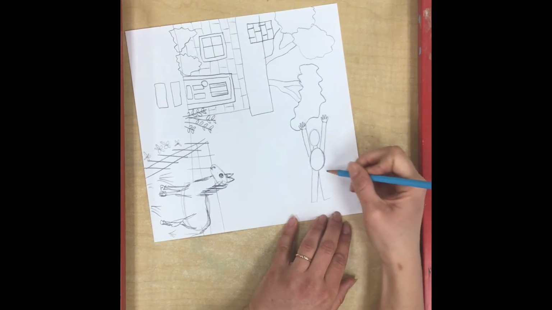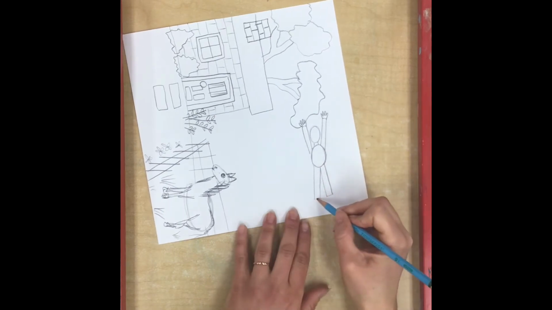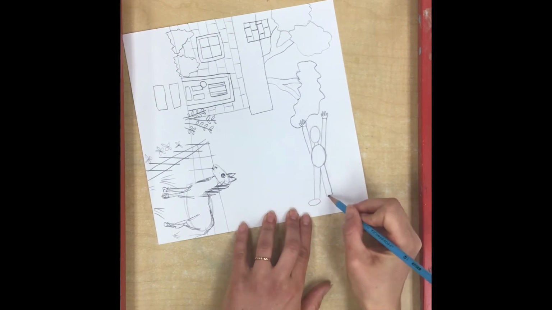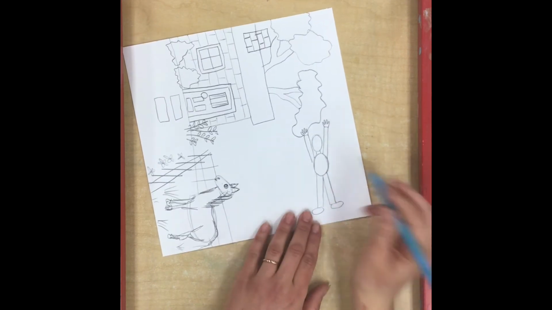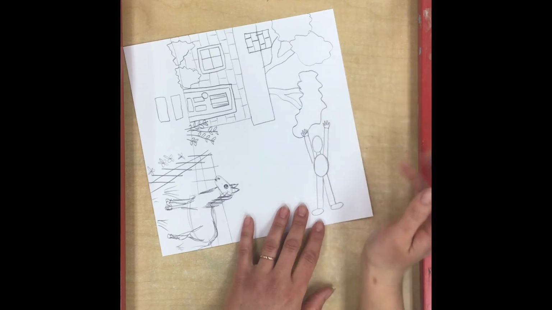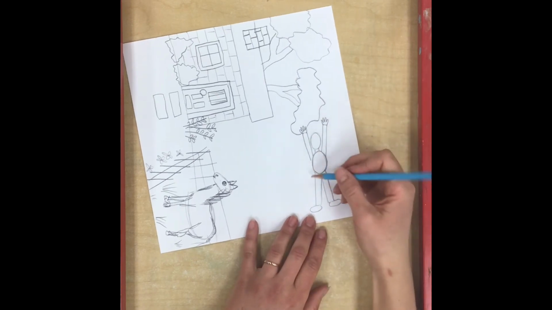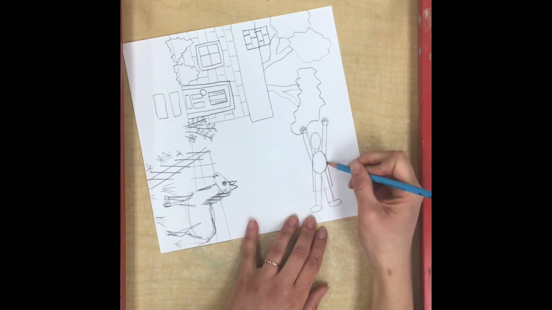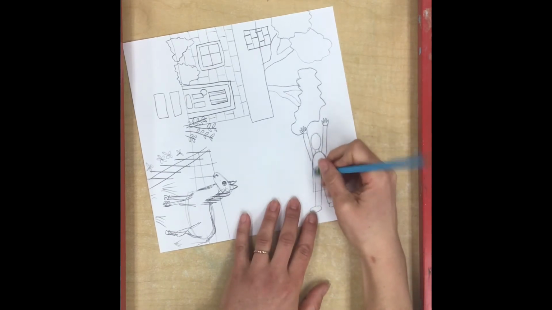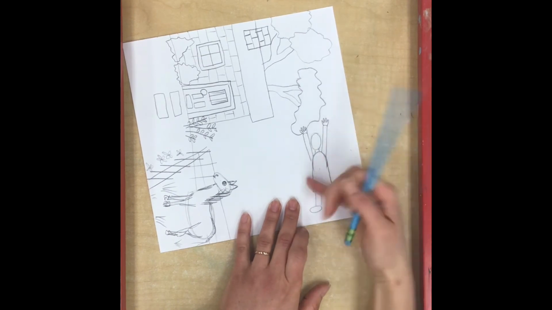After you start with these simple shapes, you can add really interesting details for clothes and face and hair on top. Like if I wanted my person to look like they're wearing a dress, I could just very easily draw that shape over the top and then erase the shapes that were left underneath.